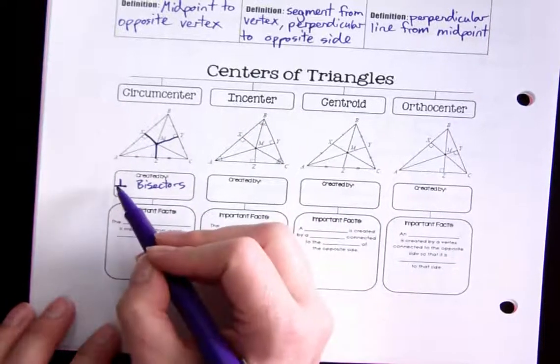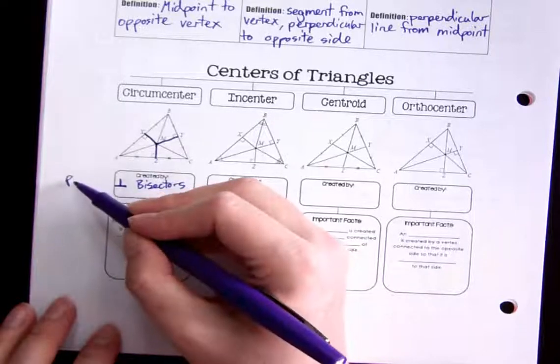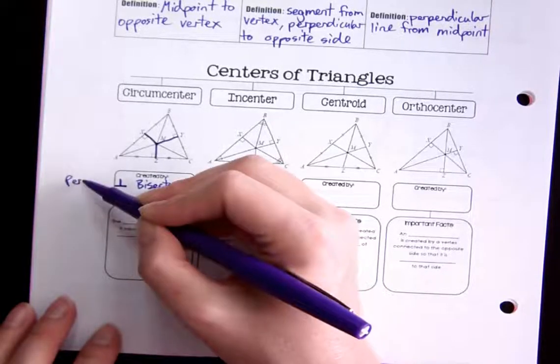Do you all know that this sign means perpendicular? Okay, if not, write that off to the side. You need to know this sign means perpendicular.